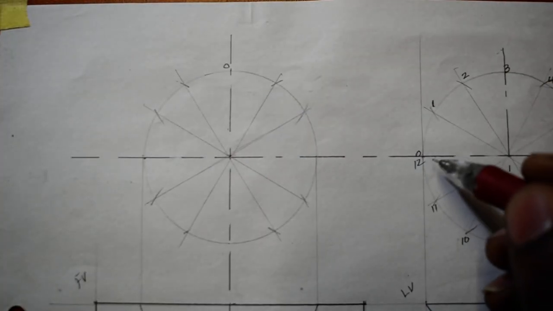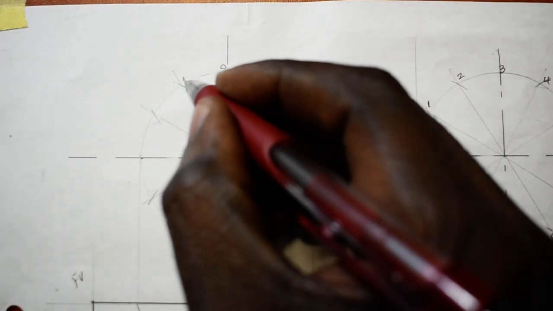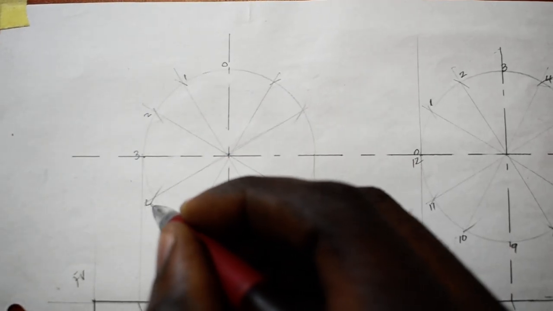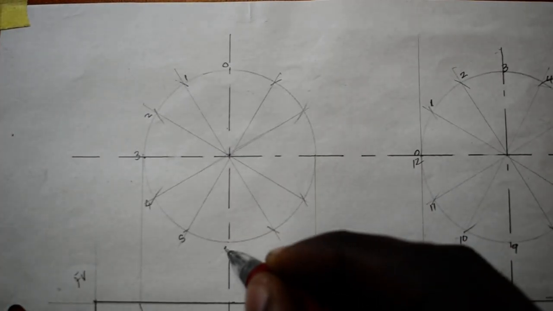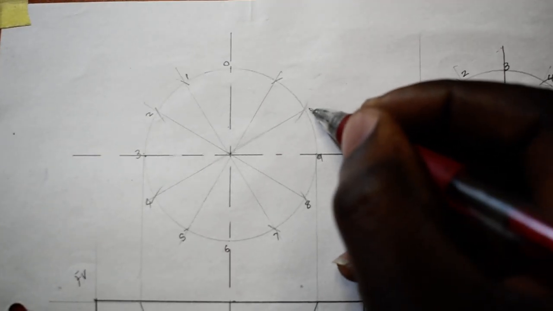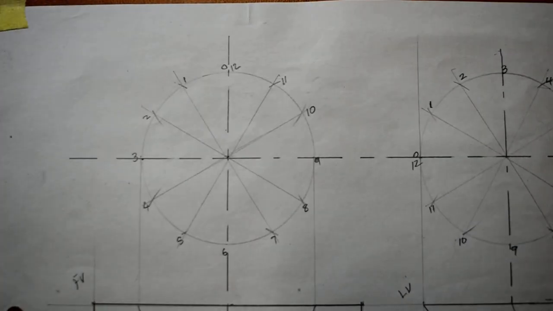This one was going clockwise, this one should be anti-clockwise. So I'll be having a 1 here, and the 2, 3, 4, 5, 6, 7, 8, 9, 10, 11, back to 0. You understand?